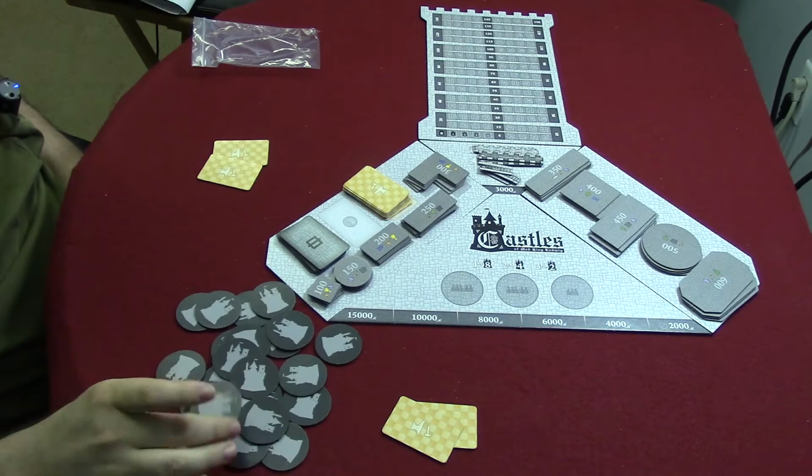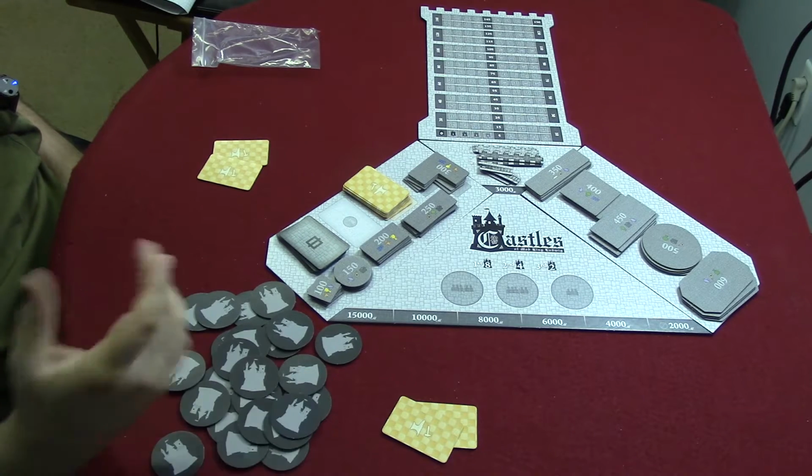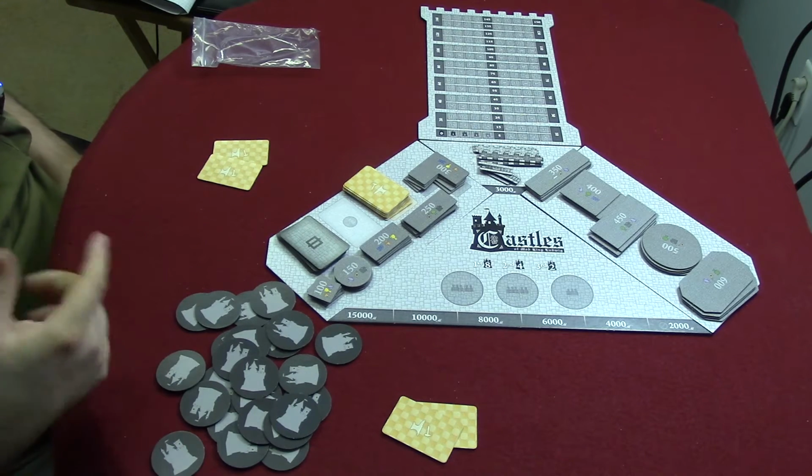These tiles here are the king's favorite tiles. What we're going to do is select 1 tile for each player in the game.